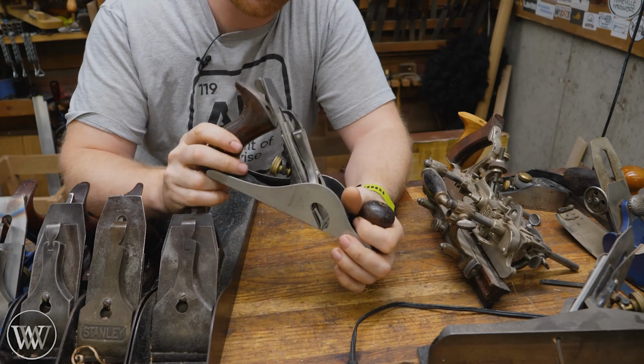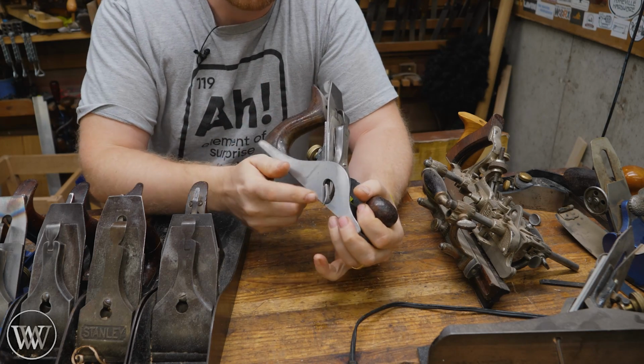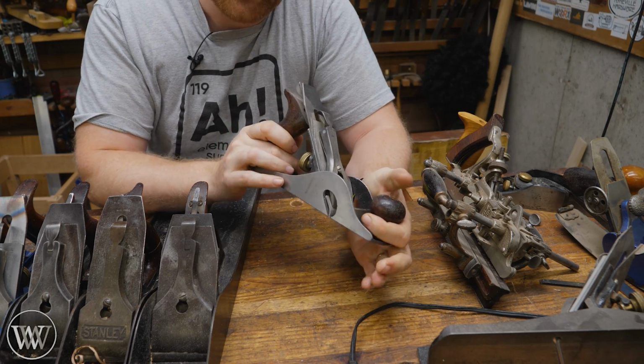This is a number 10.5. It is actually a rabbeted plane. So anytime you see the iron coming all the way to the outside, that is a rabbet plane.